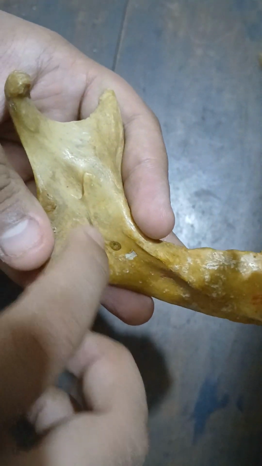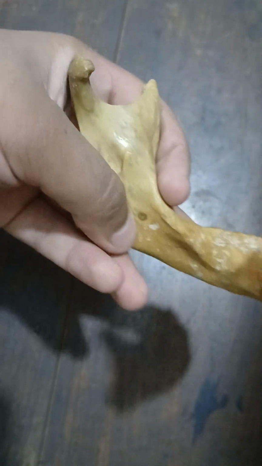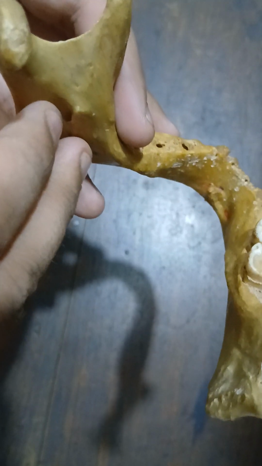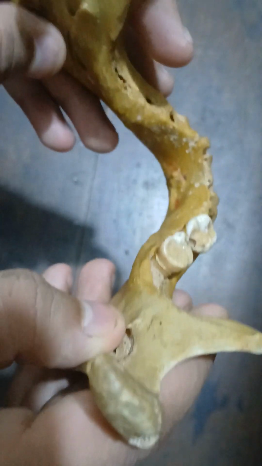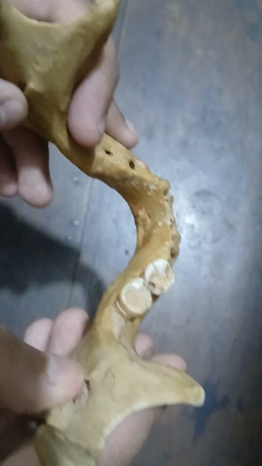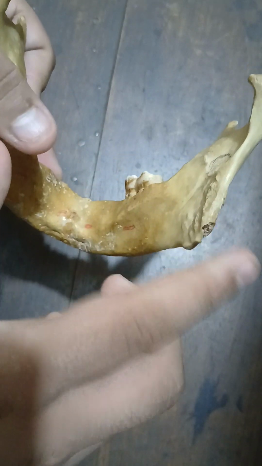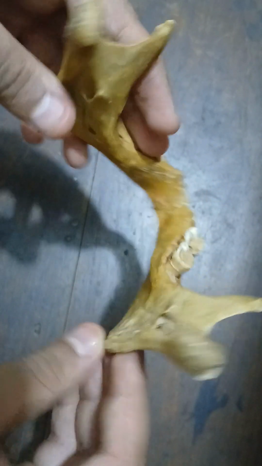Now, see, there is a depression right here. There is a groove right here. This groove is known as the mylohyoid groove, and it transmits the mylohyoid nerves and vessels. As well, there is a foramen right here, on the other side as well. This foramen transmits the inferior alveolar nerves and vessels, and there is a slight projection right here. This is the lingula. It provides the attachment of the sphenomandibular ligament. Okay, and this portion provides the attachment of the stylomandibular ligament.